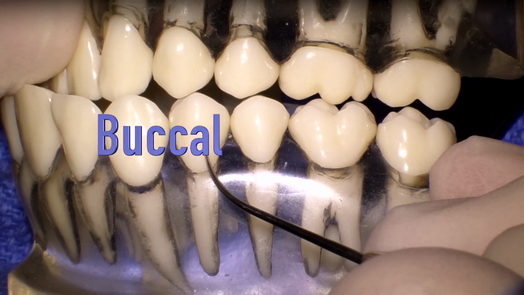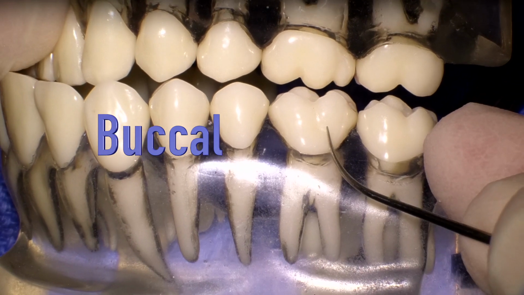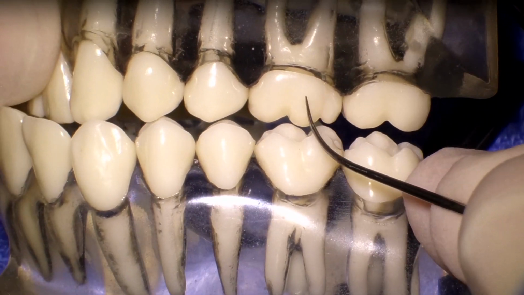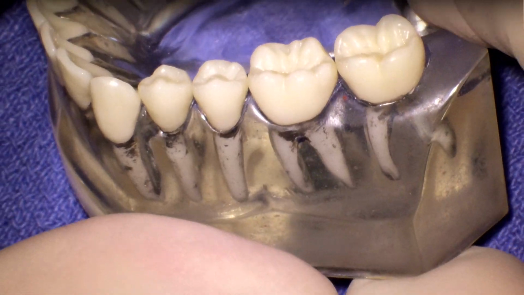So it's like north, south, east, west. On posterior teeth, the front surface is the buccal. Here the model is inverted, so that's the buccal.